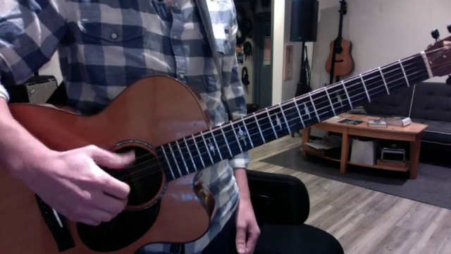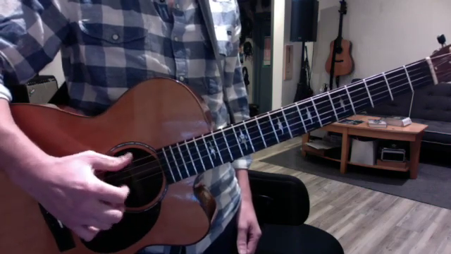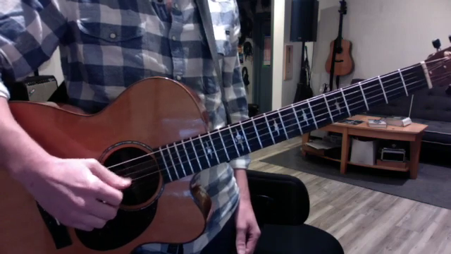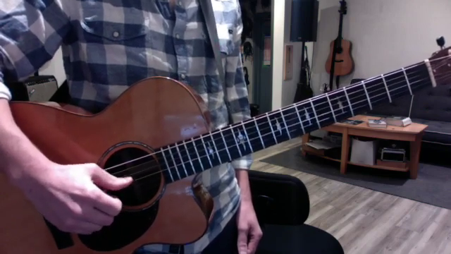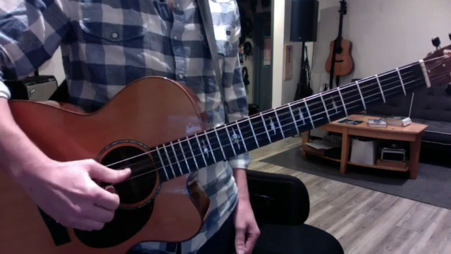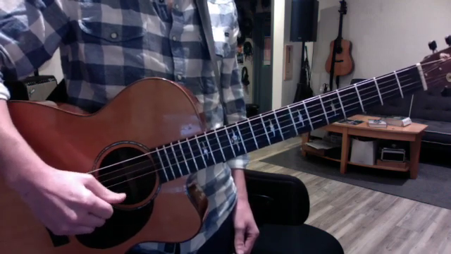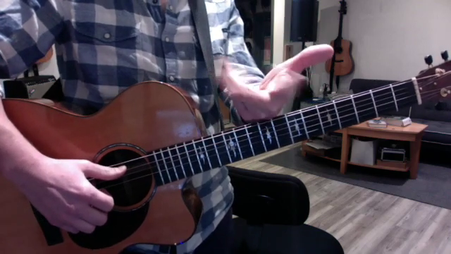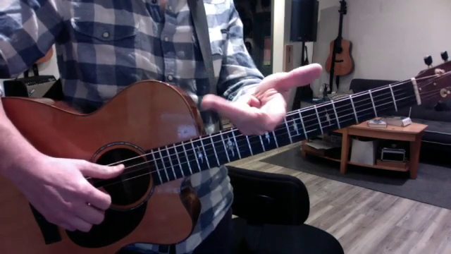But we have a low E and a high E. So I want you to memorize those. And then in the middle, you have A, La, D, which is Re, G, which is Sol, and B, which is Ti. So it's A, D, G, B. And these strings are fourths apart. A, B, C, D. D, E, F, G.